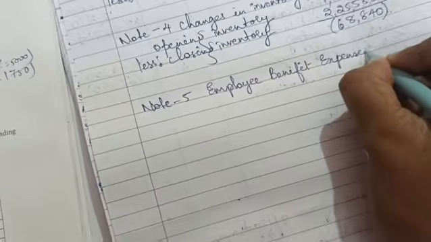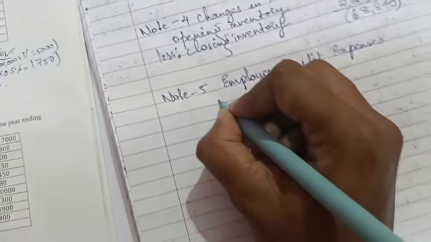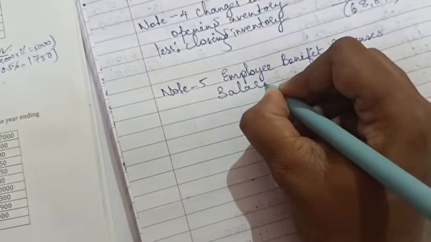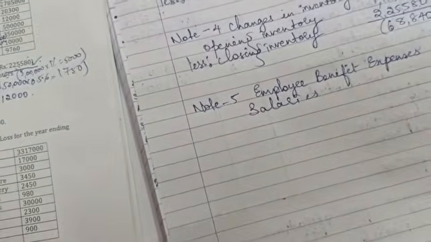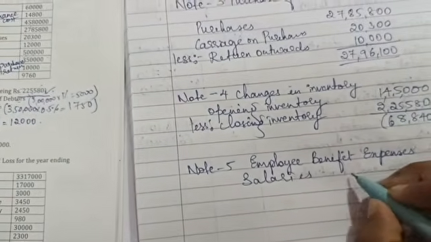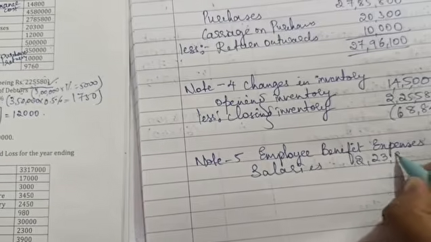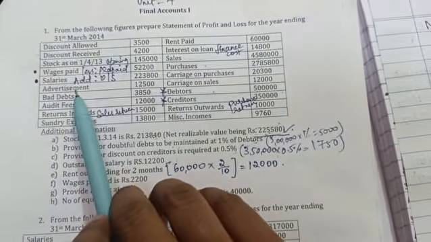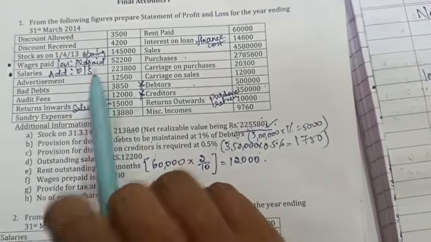First one we will take salaries. Salaries is 2,23,800. So 2,23,800. And for salary, as I told you in our adjustment, we have outstanding salary.